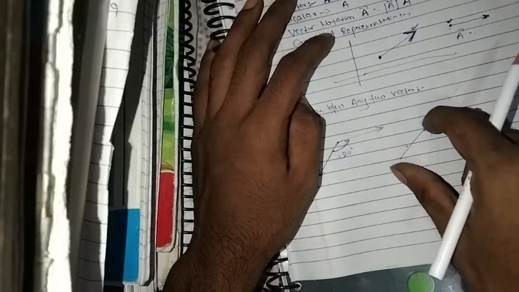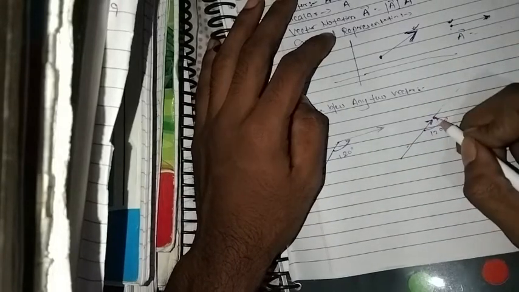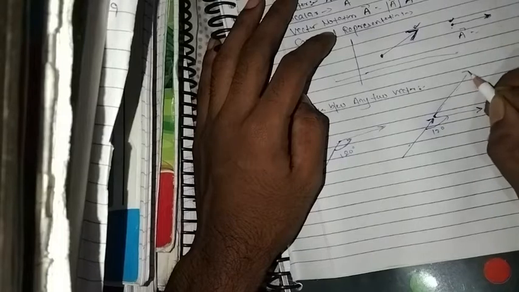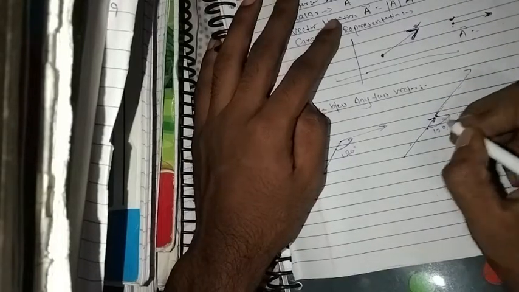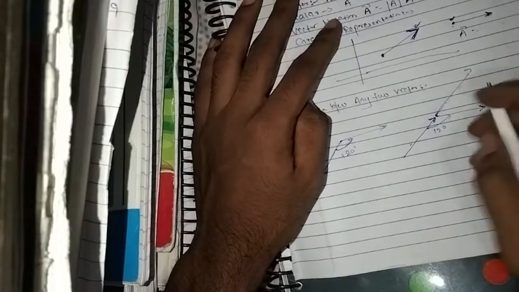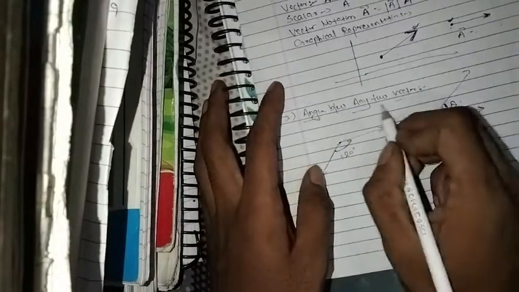So we put it in this direction, like this, and then find the angle between them. This is basically the angle we want to calculate, not this one.